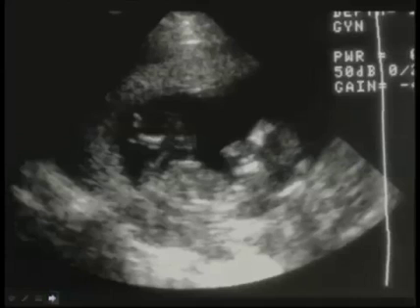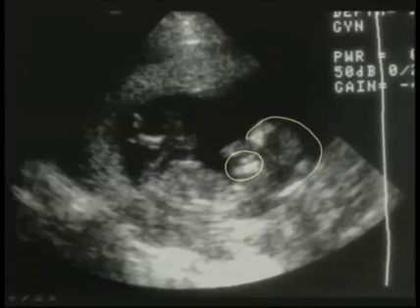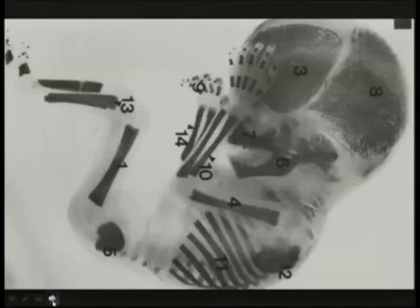Here's an example of ossification of the mandible and maxilla. You'll see it right here. That's the mandible and maxilla. This is the fetal head here, fetal abdomen here. And if you see ossification of the maxilla and mandible, you know that the fetus has got to be at least 10 weeks gestation. This is a staining of a fetus at 14 weeks.